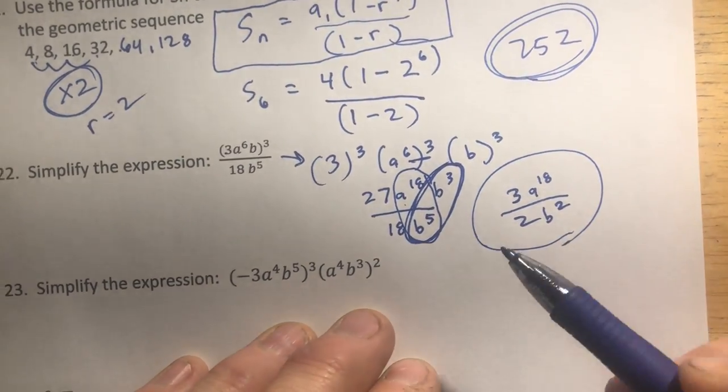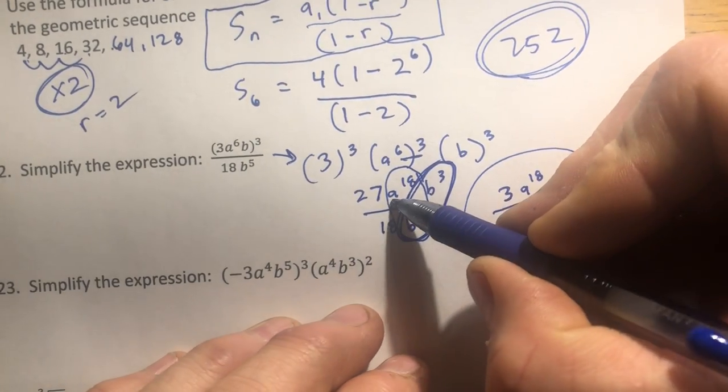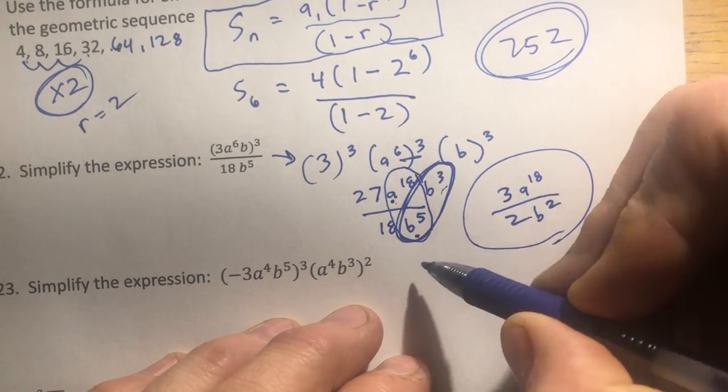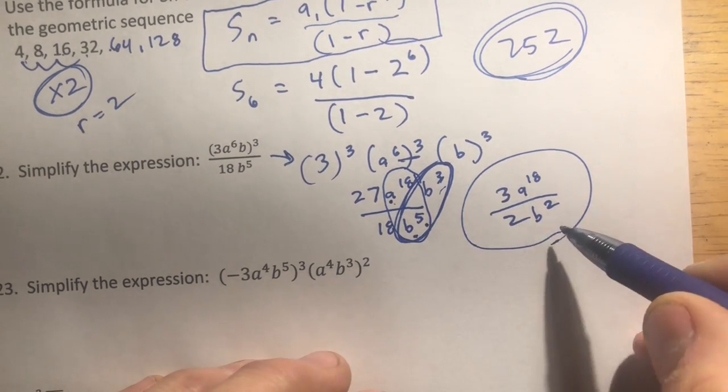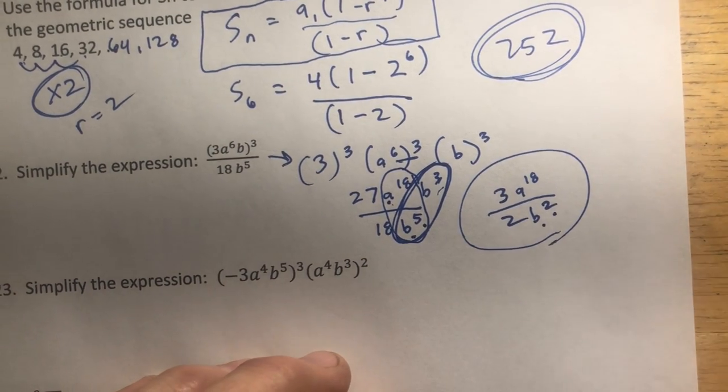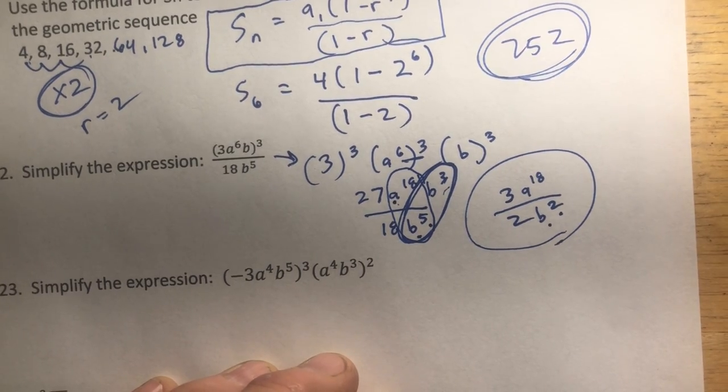Sorry I messed up on that, I circled the wrong thing, but that's an A, not a B. The B's, these two go together. So 3 minus 5 is negative 2, which means it stays in the bottom as a positive 2. Okay.